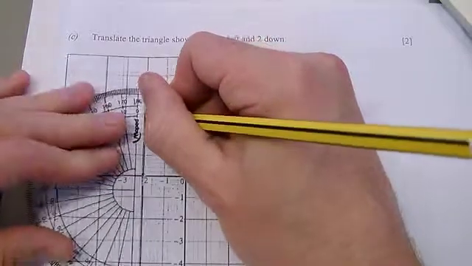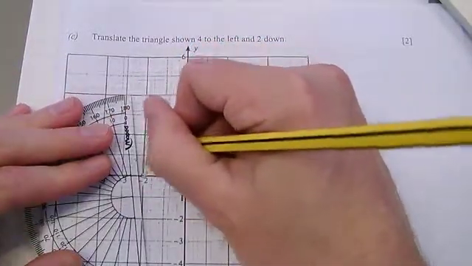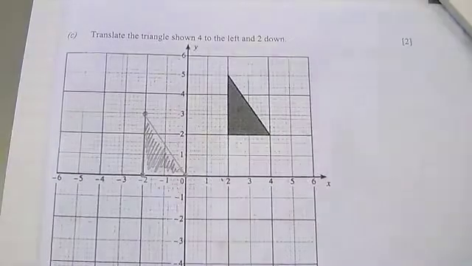Okay, I wouldn't have thought any of you really needed help doing that, but if you did, there it is. Okay, over onto the other side.